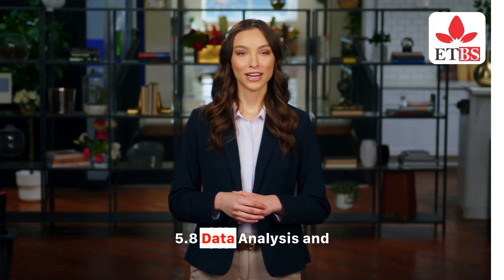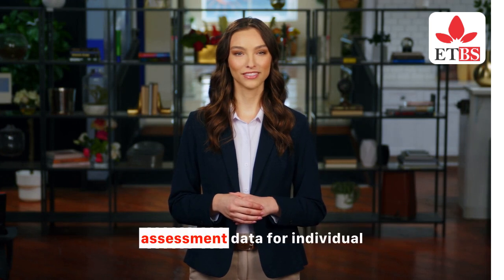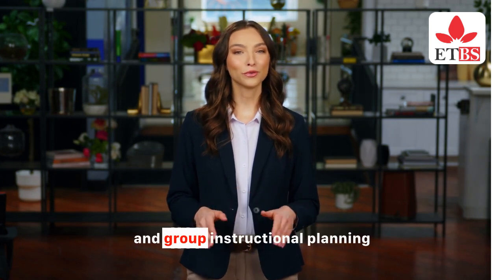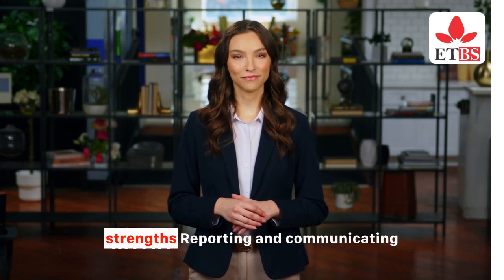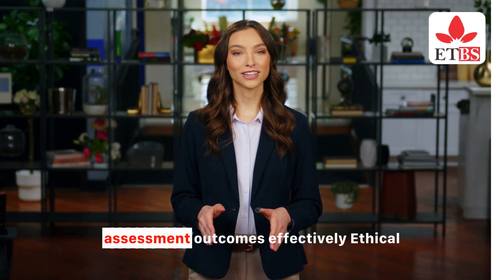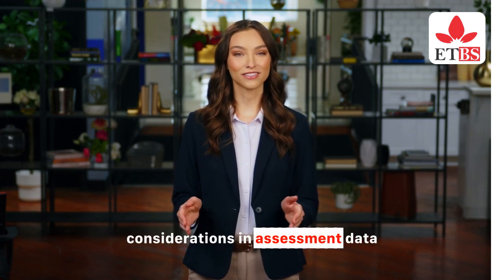5.8 Data analysis and using assessment results. Interpreting assessment data for individual and group instructional planning. Identifying learning gaps and strengths. Reporting and communicating assessment outcomes effectively. Ethical considerations in assessment data management.